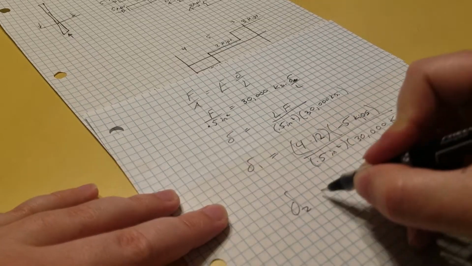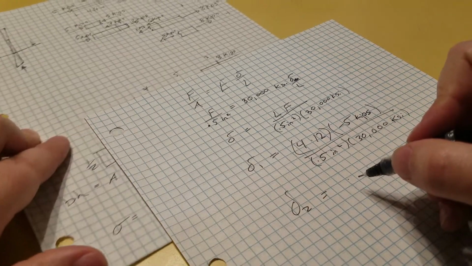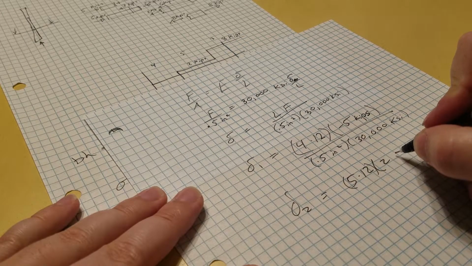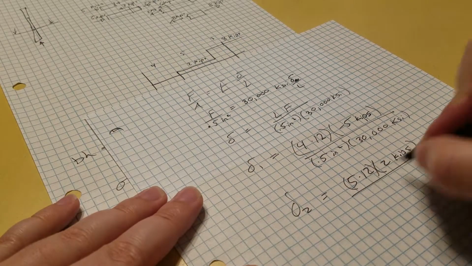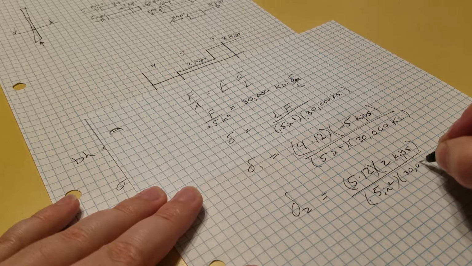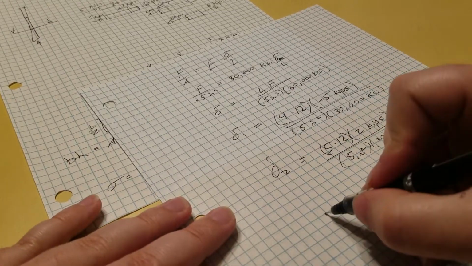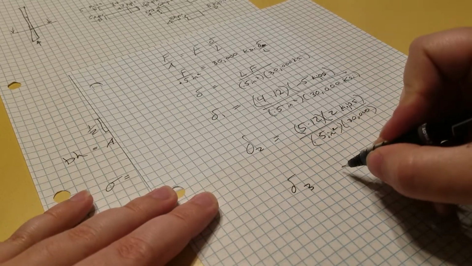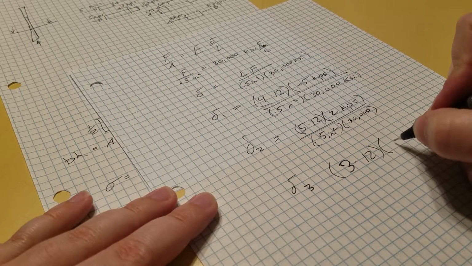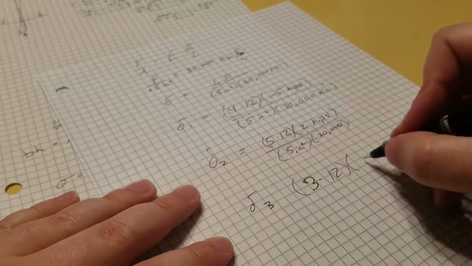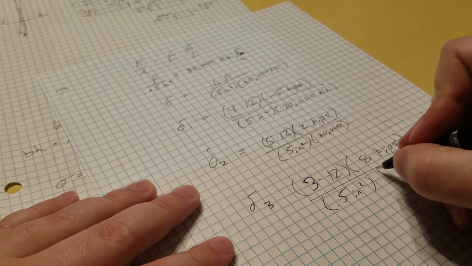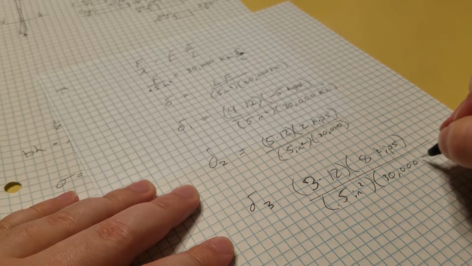And then D2 was only, no, it's 5 feet. 2 kips. 0.5 inch. 30,000. And then D3 is 3 feet times 12. And it's at 8 positive. Okay.